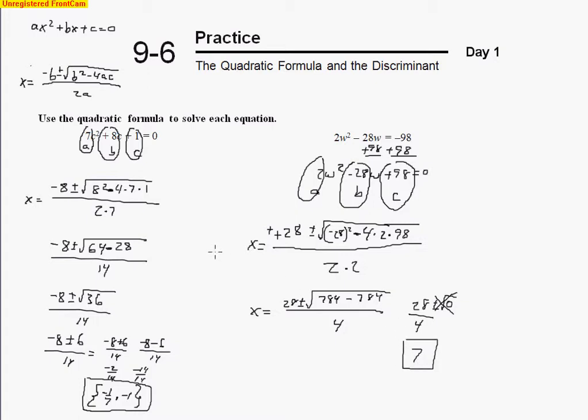So we have two different types of answers. Here we had a parabola that crossed, we'll call it the x-axis in this case, cross the x-axis in two spots. Crossed it at -1 and -1/7. These two values right here, those are where it crosses the x-axis, -1, -1/7.